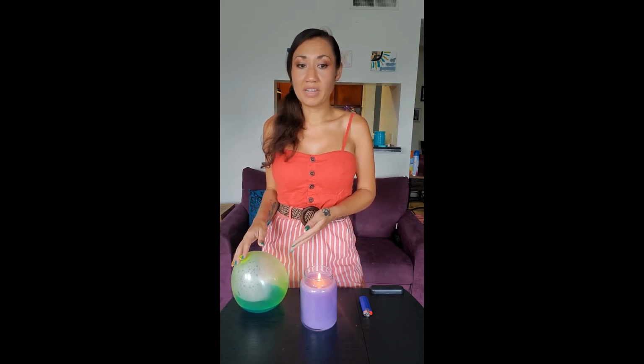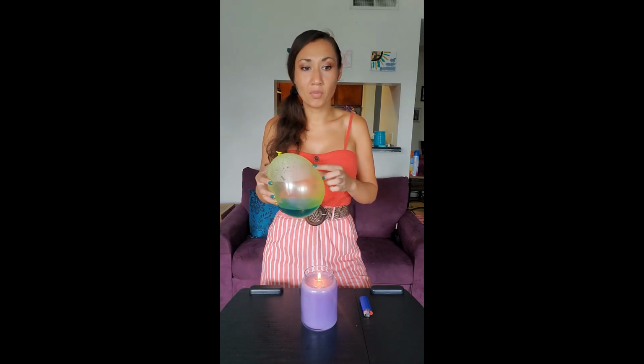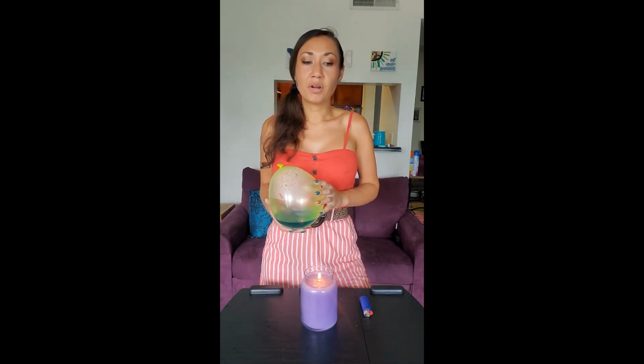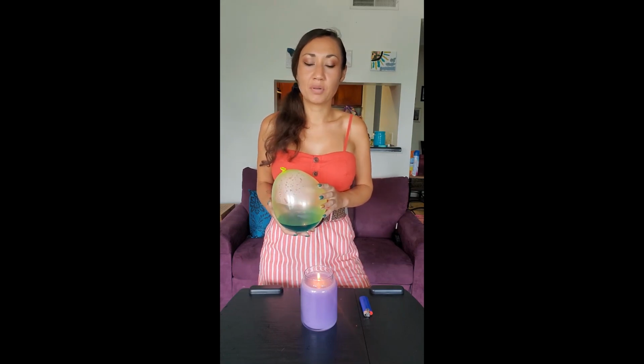Water, on the other hand, has a great capacity to absorb heat. This is due to the water's specific heat capacity. This heat is readily dissipated into the water and away from the wall of the balloon, so that the rubber does not heat up enough to burn or melt.